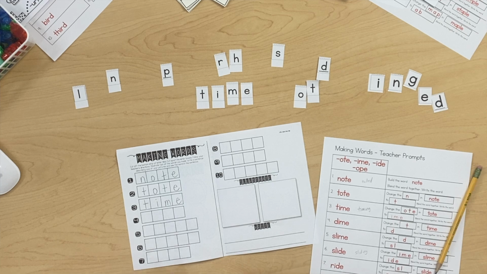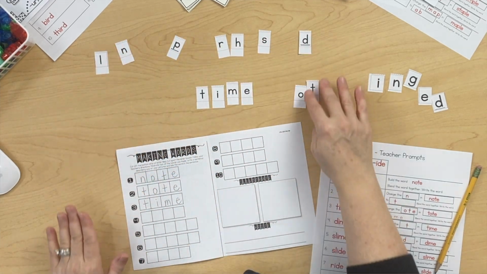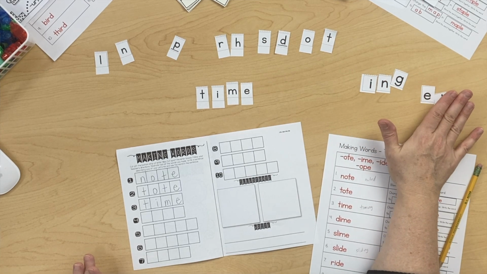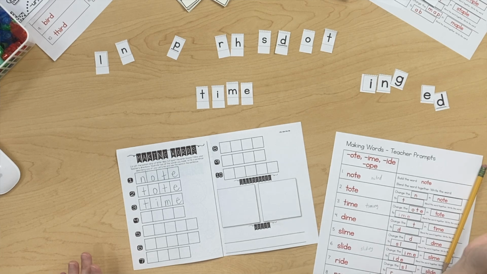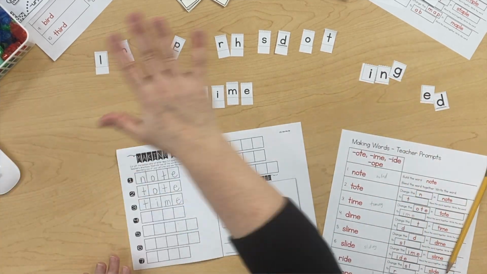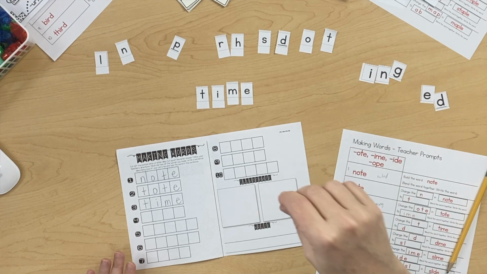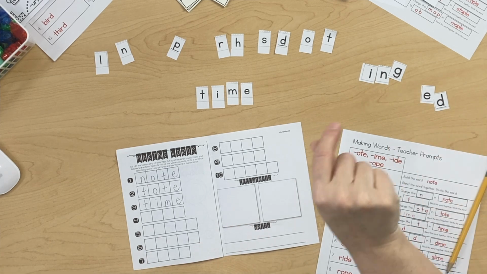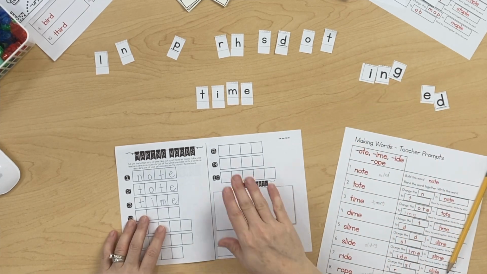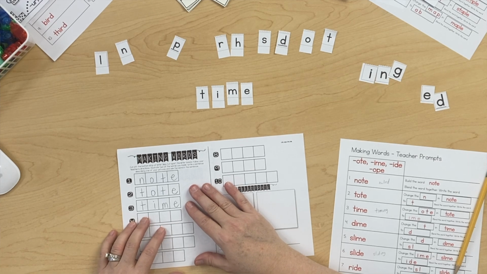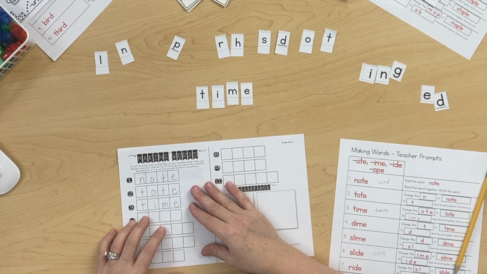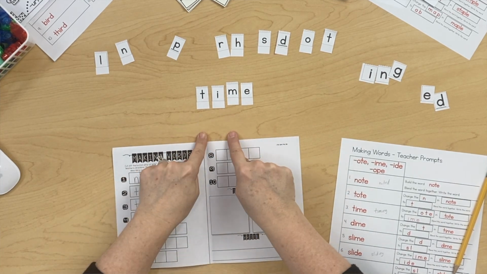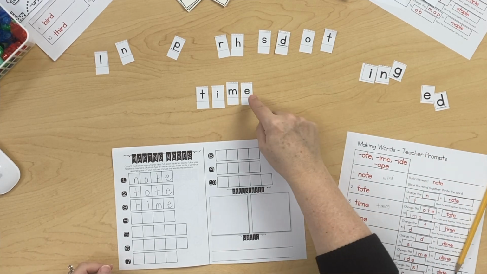Now what I want you to do is take time and remember what I said. I always have ing and ed letters that I add. I always keep them in little separate baggies, so I could bring in this syllable lesson. So you know what, boys and girls? I want you to take time and change it to timing. Timing. Let's change it. Let me see what you do. Change time to timing. So now what they're going to do is they're going to figure out.